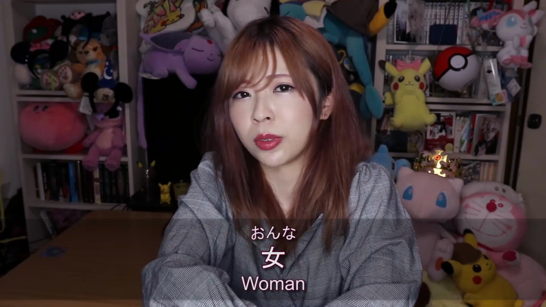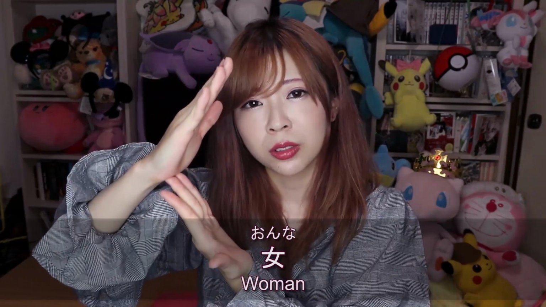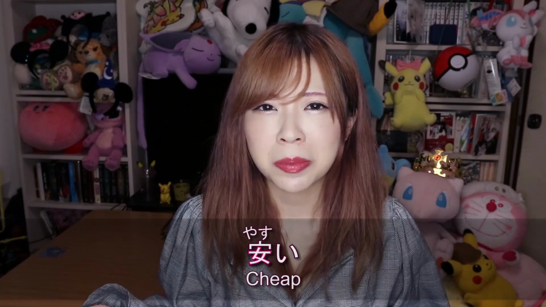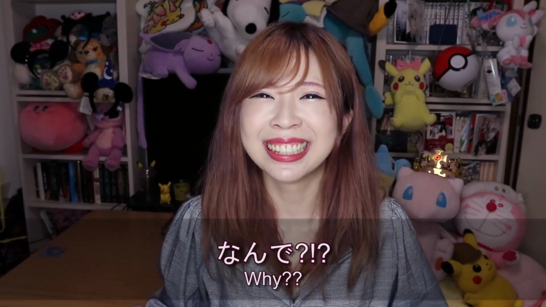It's just the shape of a woman. You could memorize this kanji thinking that this looks like a pregnant woman with the belly. You can just memorize it however you want. Now let's talk about the kanji cheap. 安い. So, なんで? Why?